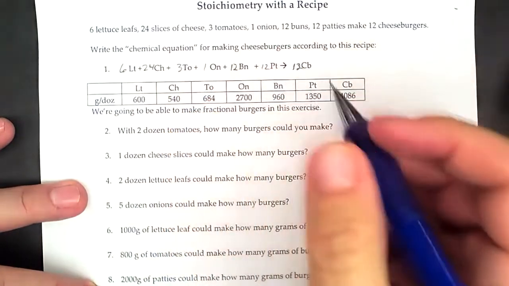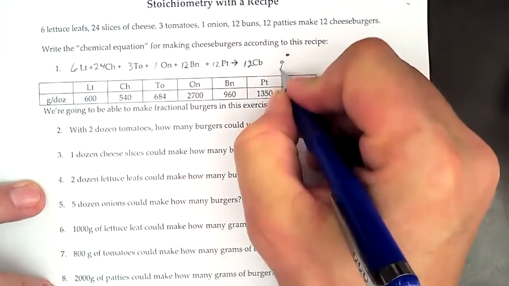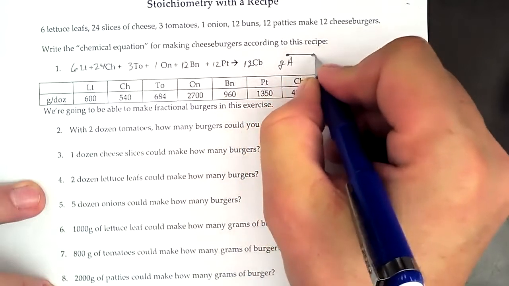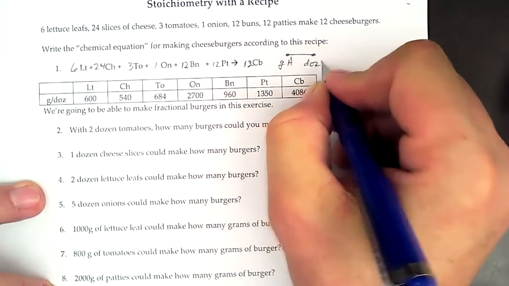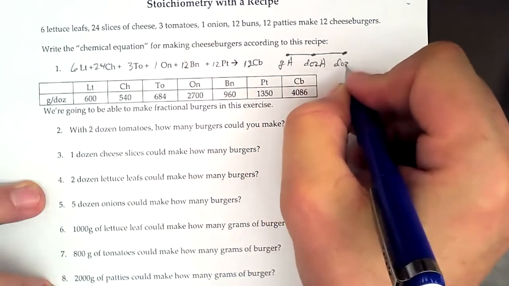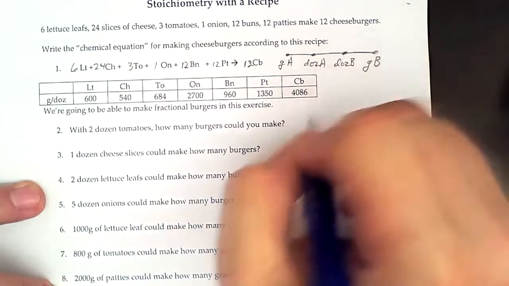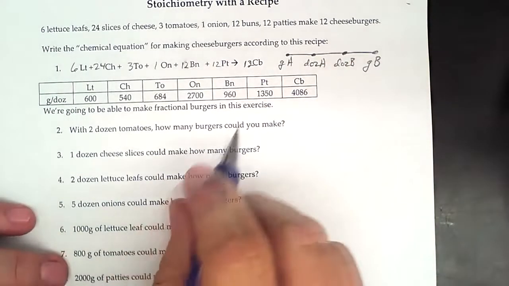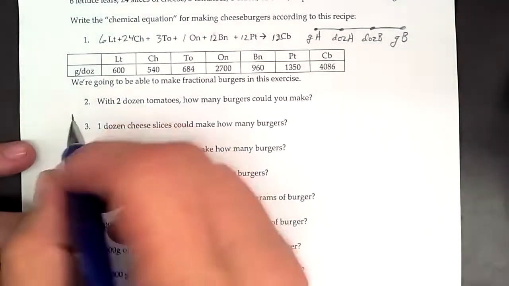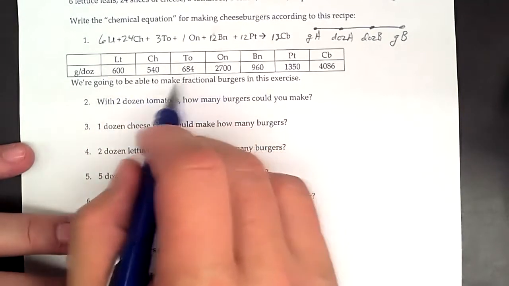And I also made, remember, this little map, so to speak. I said that if you want to go from grams of version A, like chemical A, or in this case, ingredient or product A, then you can go to dozens of type A, and then dozens of type B, and then grams of type B. So you might want to write that out for yourself in the quiz if you think that's helpful. And this is the grams per 1 dozen for each of these.